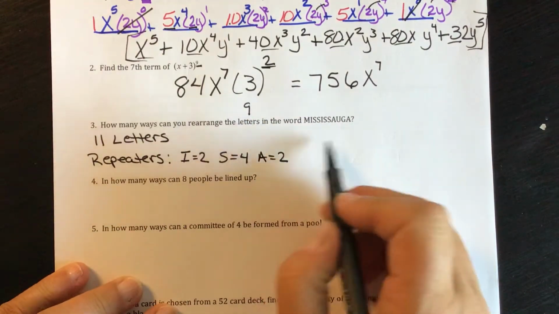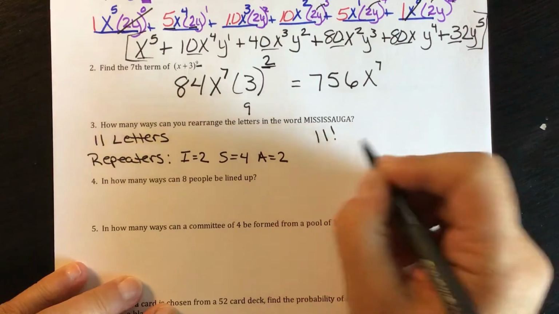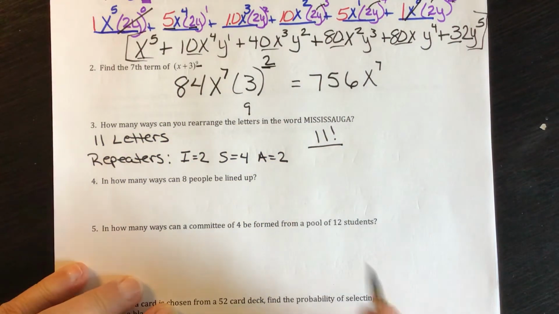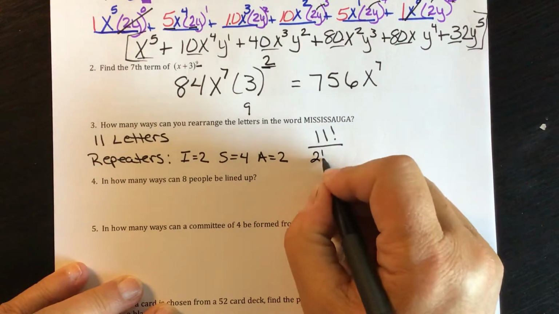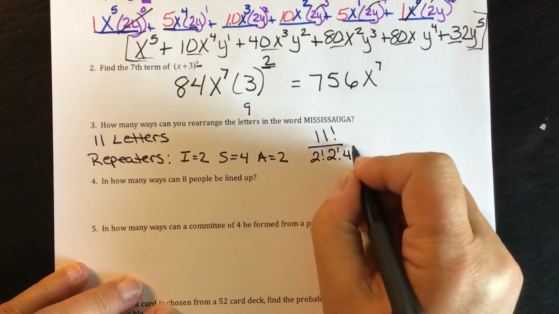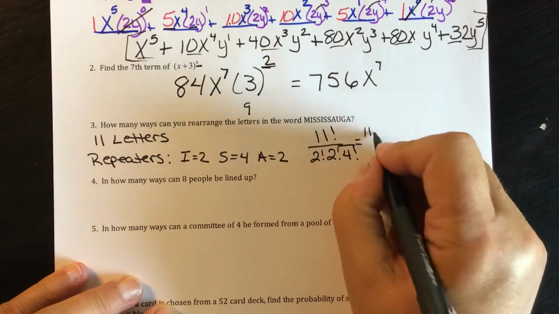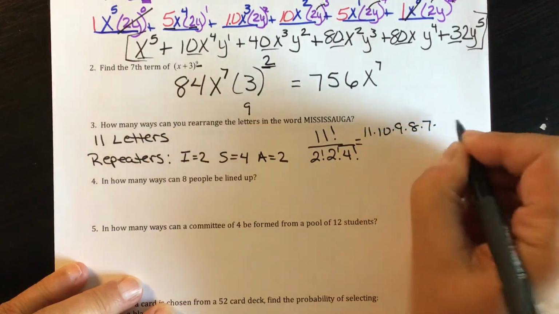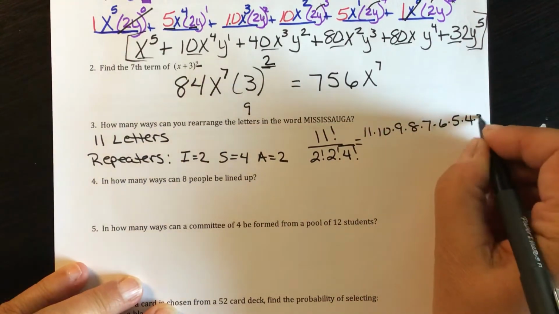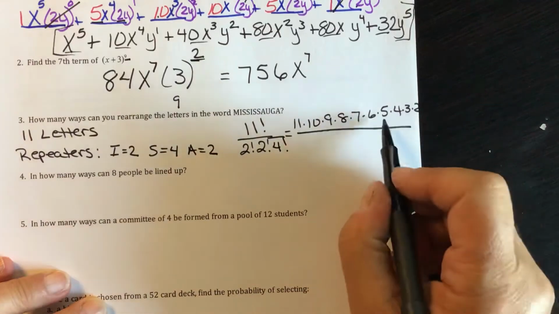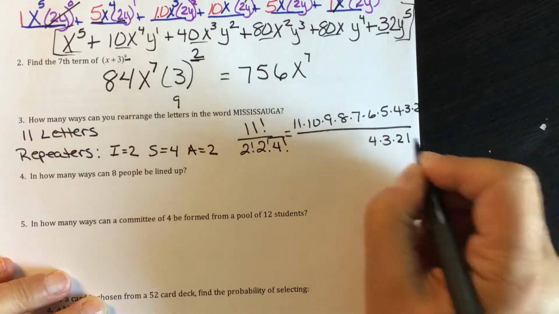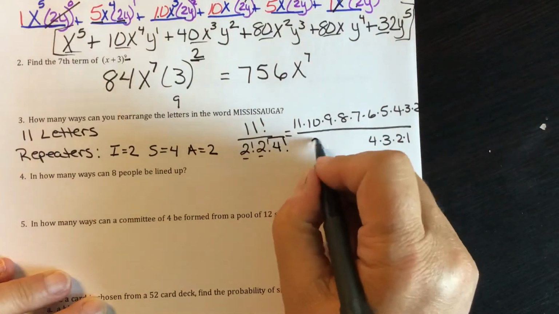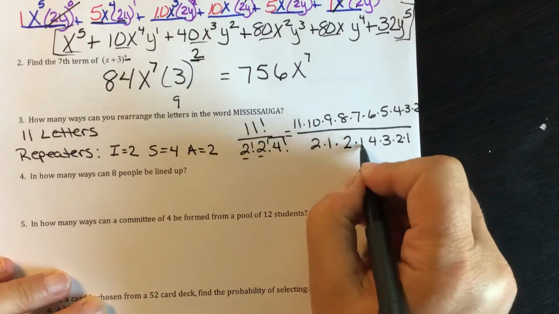So if all these letters were different, I would have 11 factorial. But because some of them are the same, I need to divide by anything that's the same. So I'm going to divide by 2 factorial, 2 factorial, and 4 factorial. So I just expanded this: 5, 4, 3, 2, 1, and then a 4, 3, 2, 1, and then 2 factorial is 2 times 1 times 2 times 1.